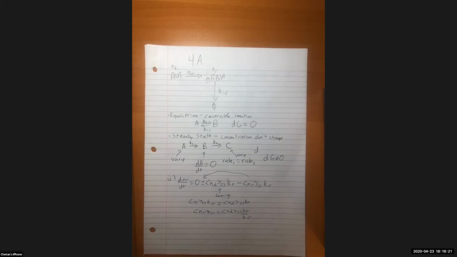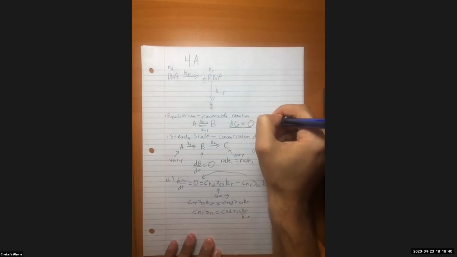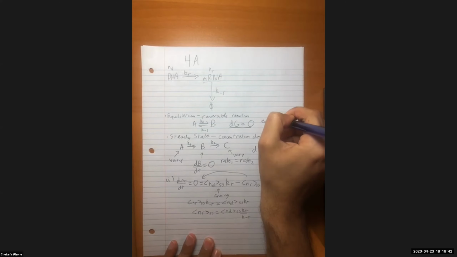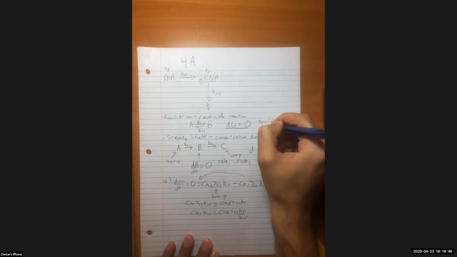Any other questions? James also described equilibrium as none of the molecules changing within the reaction. Yeah, you can think of it that way as well, but remember we also talk about an equilibrium concentration, right? So equilibrium is technically a different state than steady state.